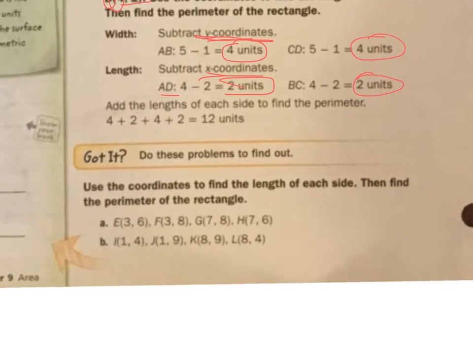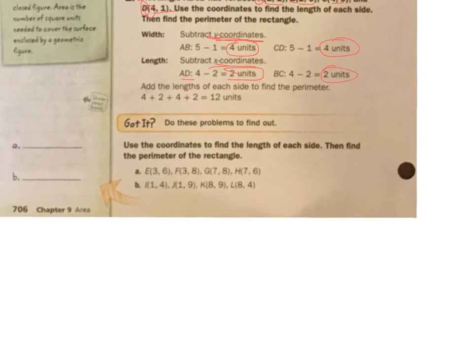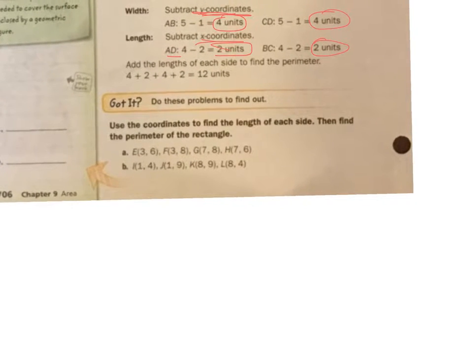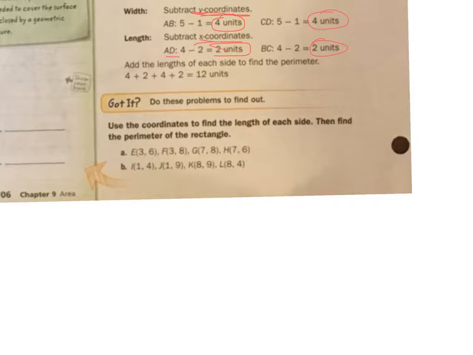Okay. A little tricky. I'm going to see if I understand how to do this. Okay, so we want to find, let's do A here. We have E, F, G, H. And it's going to really help me to put these on a grid.